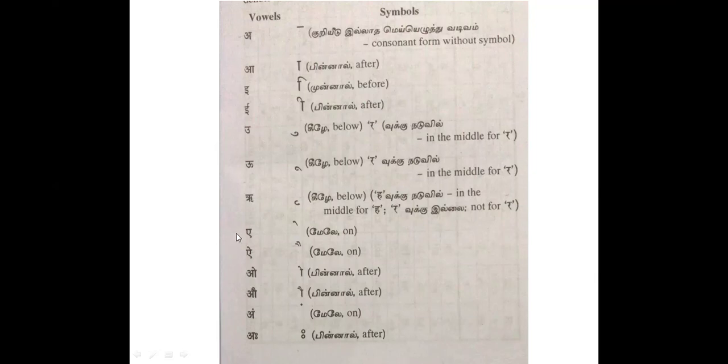The next one, ye. How to put this matra above ka. Then ye, sorry, I. For I, you have to put this matra above that ka. Then o. This matra should come after ka. Ow. This matra should come after ka. Then you have to put this dot above ka. You have to put these two dots after ka.